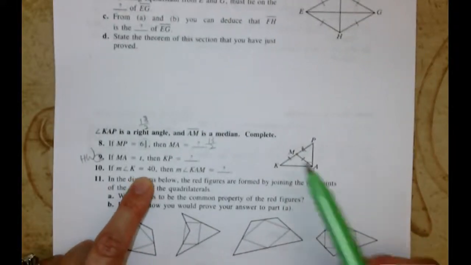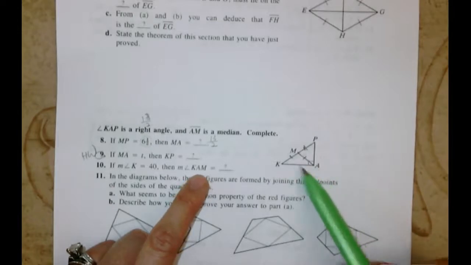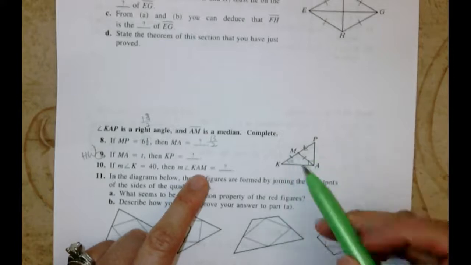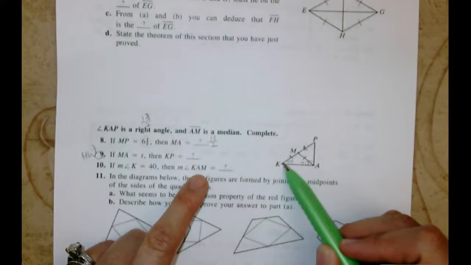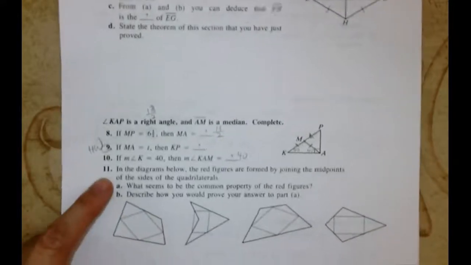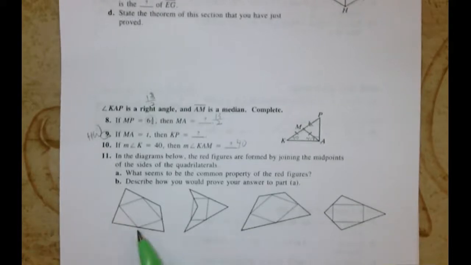And let's do 10. The measure of angle K is 40. Oh, well, KAM. Oh, actually, so this is 40, right? And since these are the same length, this has to be 40. So K, A, oh yeah, so it's just 40. I thought it was asking this one. Anyway, all right.